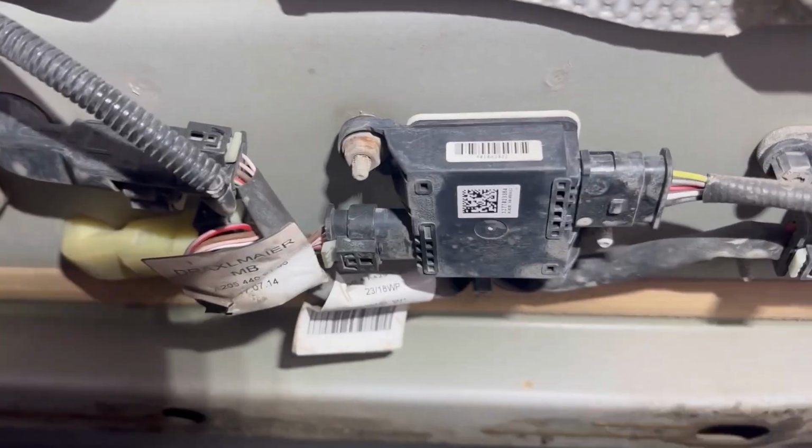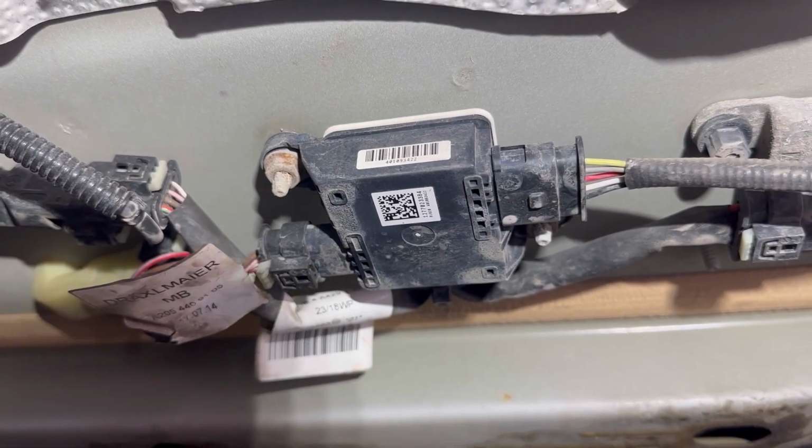Here we can see there are two more sensors. Now we'll follow their wires just to see where they go. The first sensor, this is the first sensor, and that sensor is going to this control module, and this is the DPF sensor.